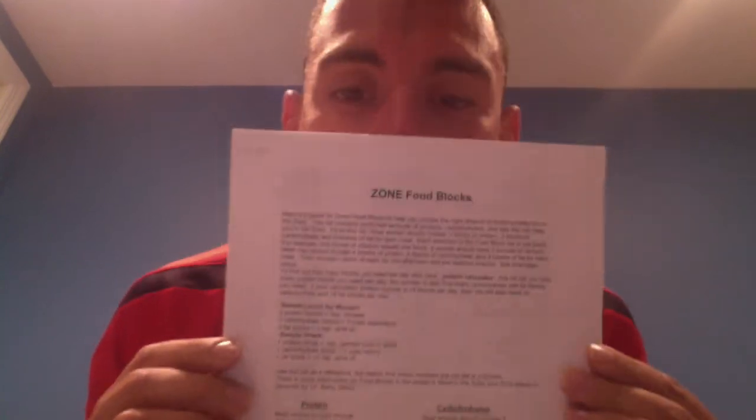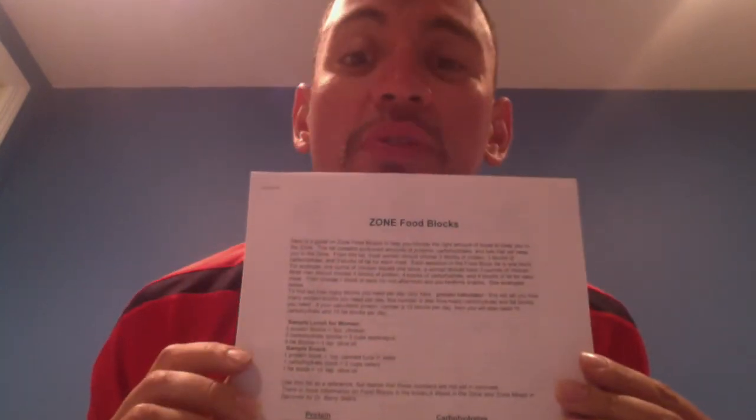It's called the zone and zone blocks. Now, this link that I have posted right under here in this comment box, the first link is going to give you the zone food blocks. Now, I hope you guys printed this out. Here, it's going to literally give you the measurements of your carbohydrates, your proteins, your fats.